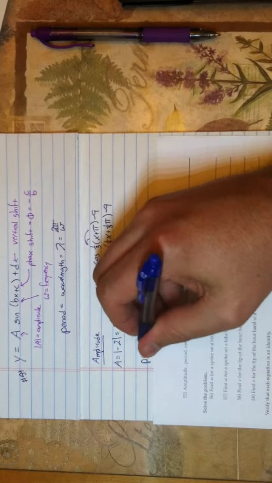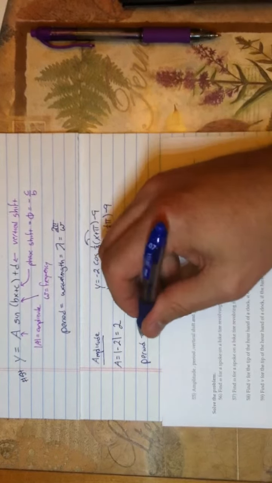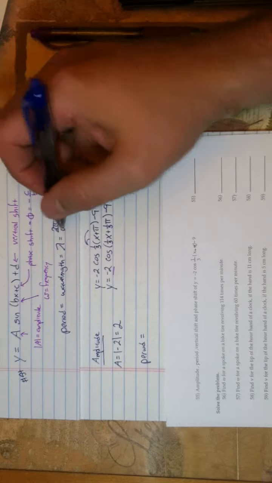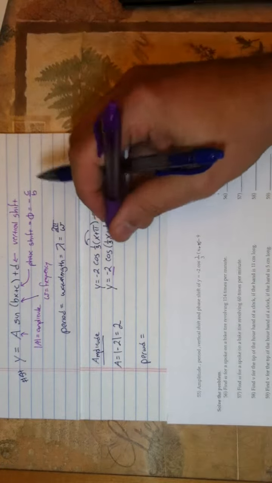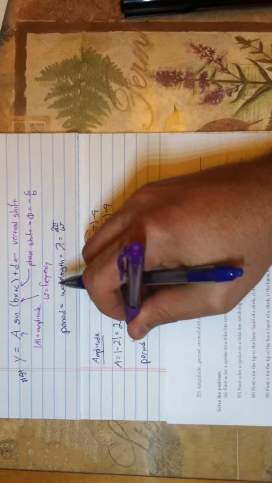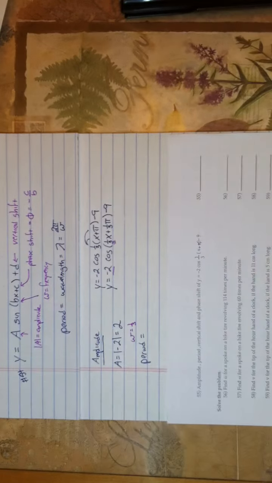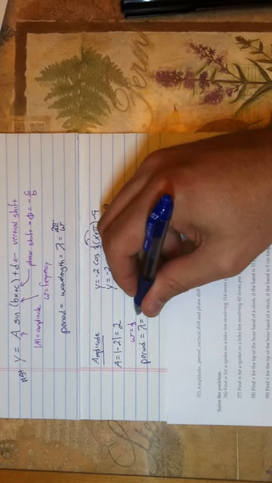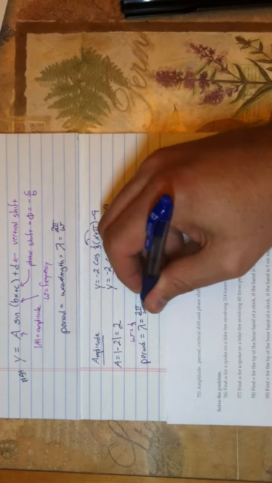For period, we're going to say that the period is 2 pi over omega. Now our omega is here. It's the 1/3, the coefficient of x. So we're going to start by saying that omega is equal to 1/3, and then we can use that to say that the period is, we usually call that lambda, and it's 2 pi over omega.